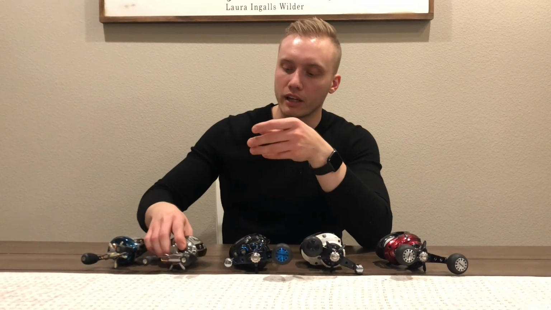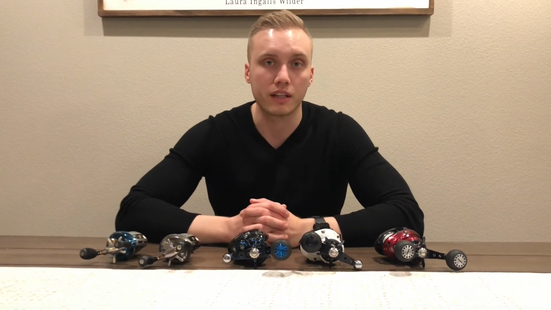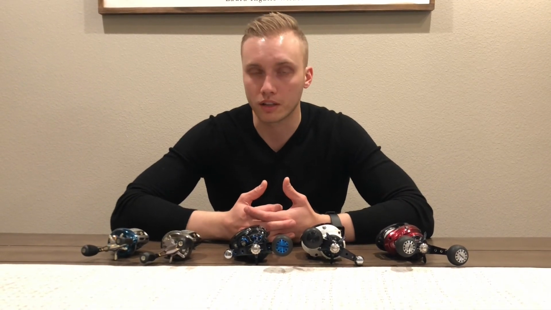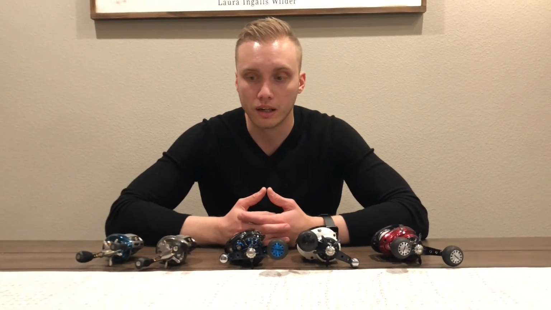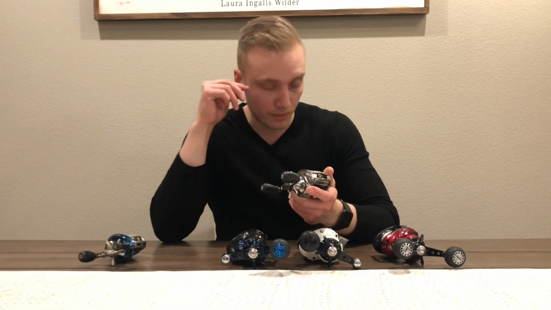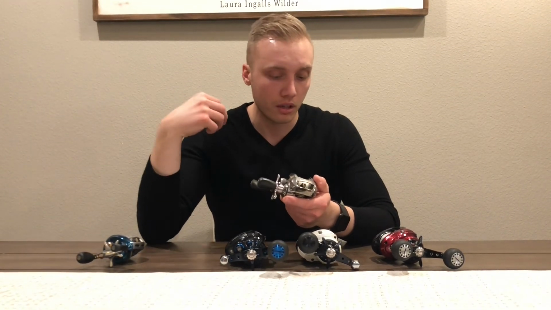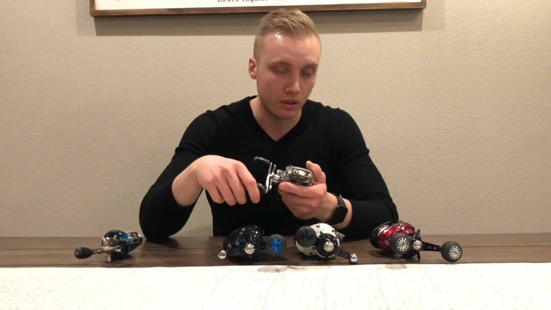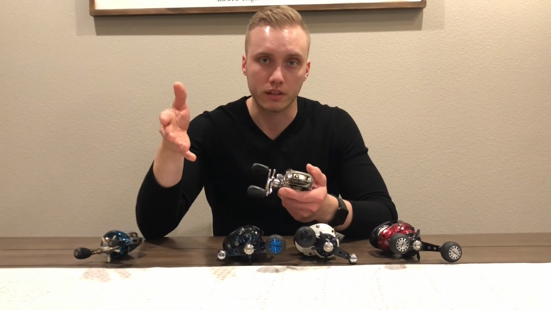I don't have a 5.3 or lower gear ratio reel here with me right now, but that's going to be like your crankbaits, or maybe if you're trying to slow roll a spinnerbait, slow roll a chatterbait, maybe those fish are a little lethargic. Something to consider too is it's not like you can't throw crankbaits on a 7.1:1 gear ratio reel. But the thing is, if you're throwing a crankbait on a 7.1:1 gear ratio reel, you're having to reel that reel more slowly to bring that bait in at a more consistent clip.